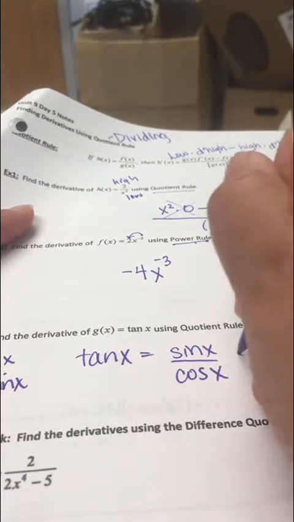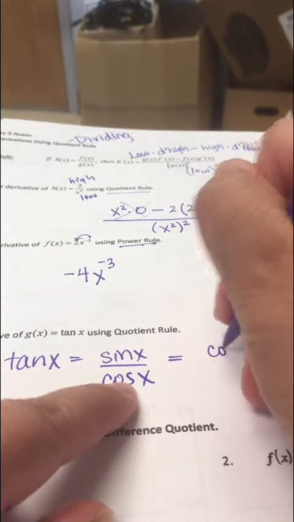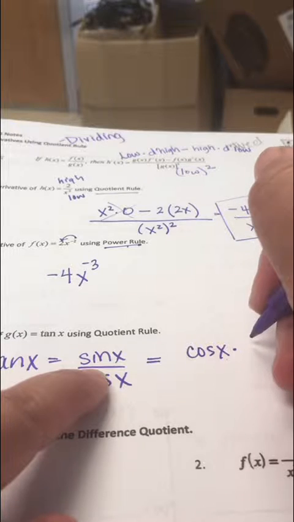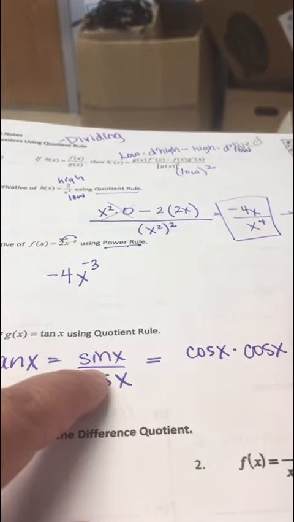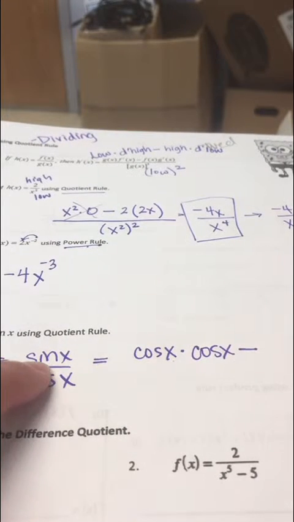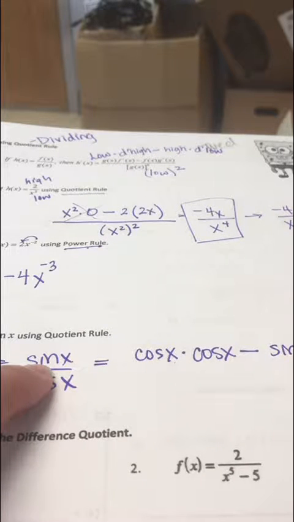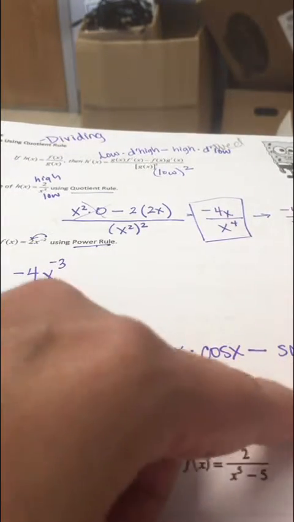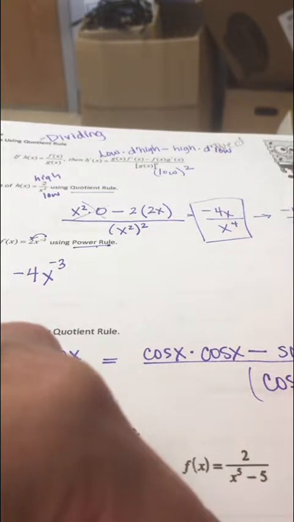So differentiating this, it's low times the derivative of the high, so the derivative of sine, so another cosine, minus the high value times the derivative of the low. The derivative of cosine is negative sine, over low squared.